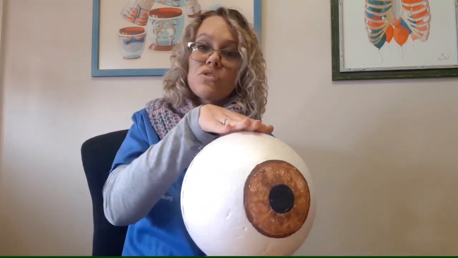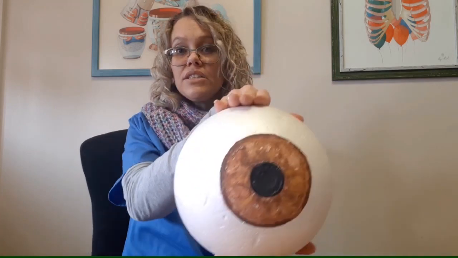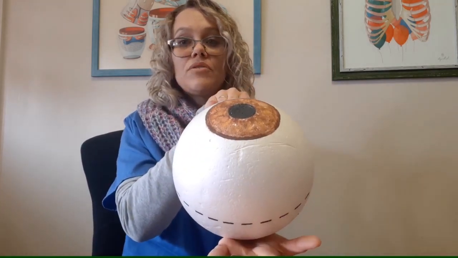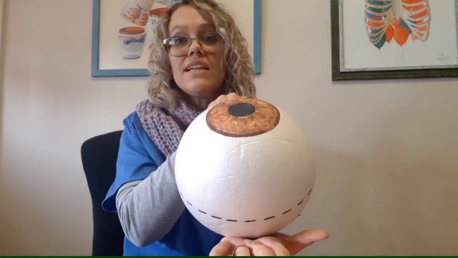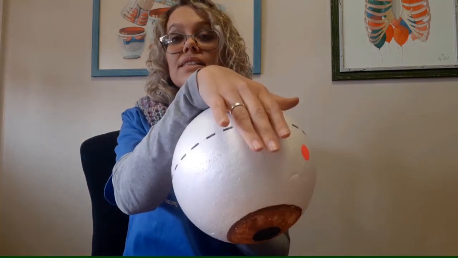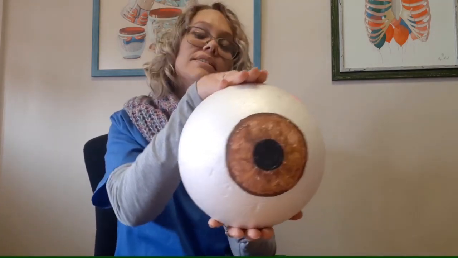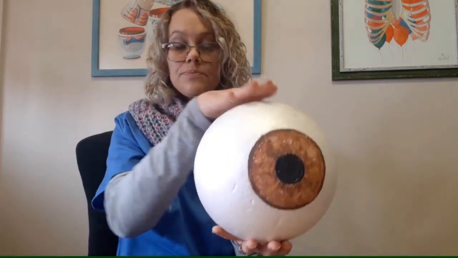Then for superior and inferior rectus, also coming from the common tendinous ring, again attaching anterior to the equator. So superior rectus will pull that anterior half in the same direction, so pulled upwards, that is elevation, and inferior rectus will pull it down, so that is depression. But then for superior and inferior rectus, there's also a secondary action.